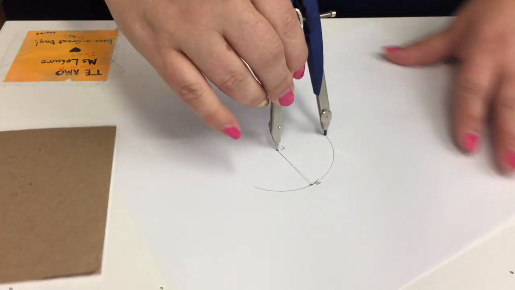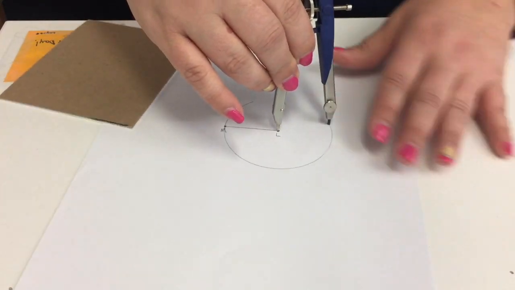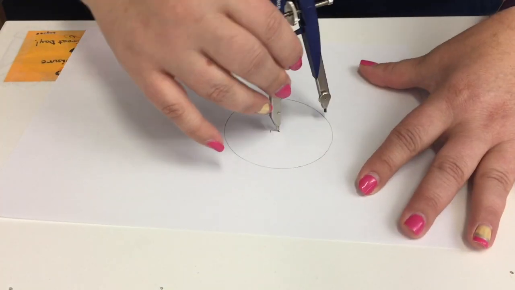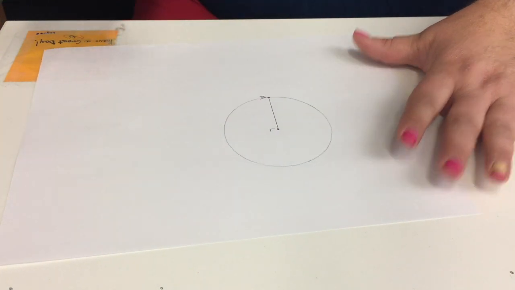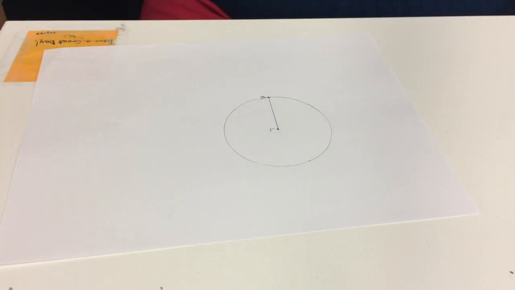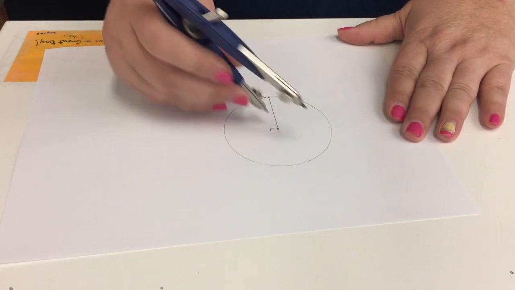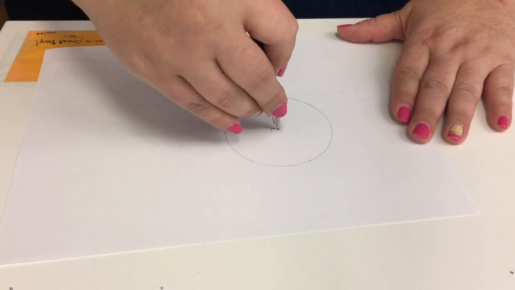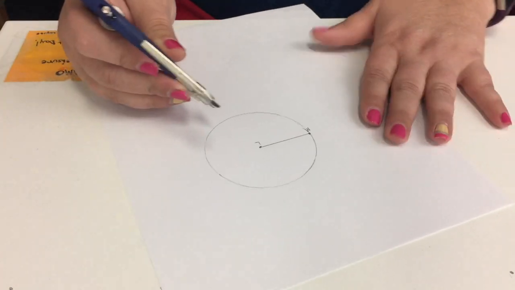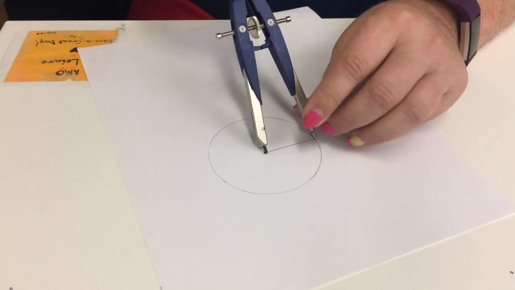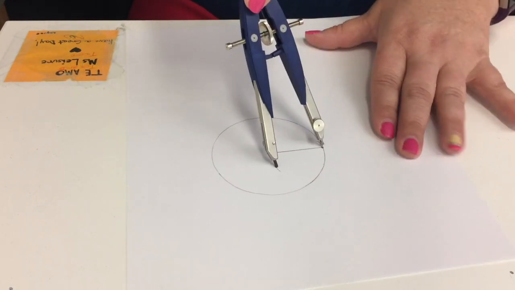I tend to move my paper more than I do the actual compass. And like I've told you before, you want to make it light. Okay. Now, so I stabbed L and I drew my circle, the same arc measurement. Now, I'm going to do the same thing, but this time I'm going to stab M. Keeping this the same length as from M to L, now I'm going to draw my circle again.